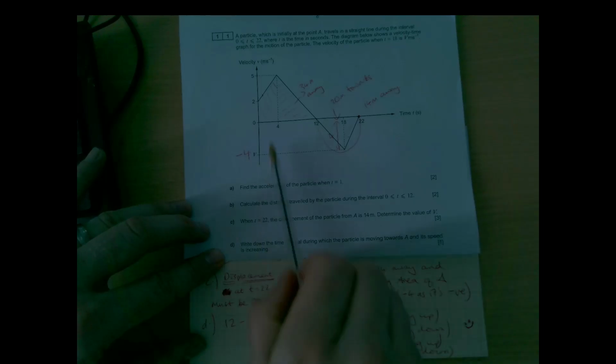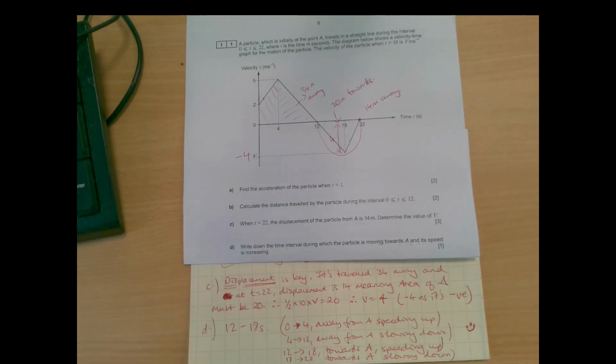So from 0 to 4, it's moving away from A and speeding up. From 4 to 12, it's still moving away from A but slowing down. Velocity is negative. From 12 to 18, it's moving towards A and speeding up. And from 18 to 22, it's also moving towards A, but slowing down, right? If you can understand how that velocity time graph works, that'll hold you in good stead.